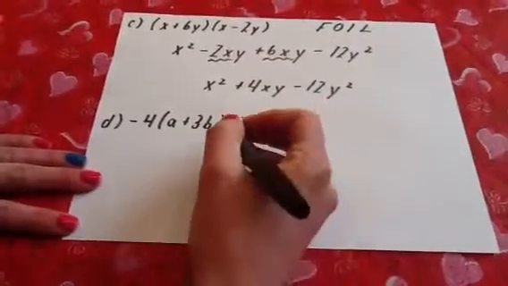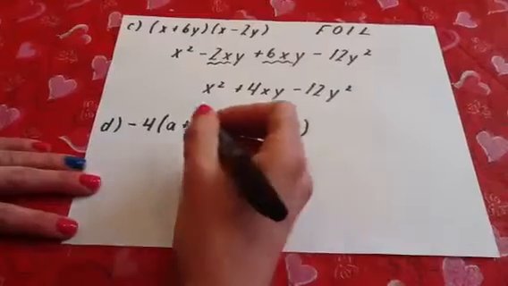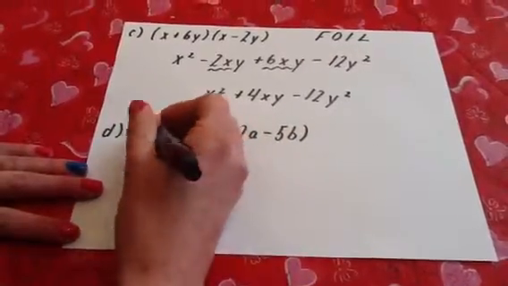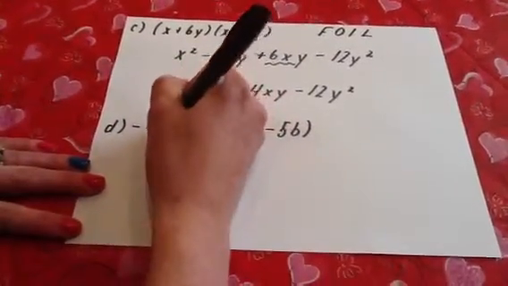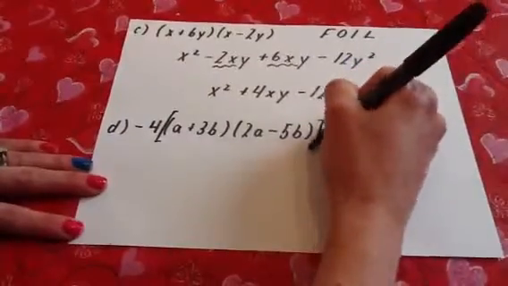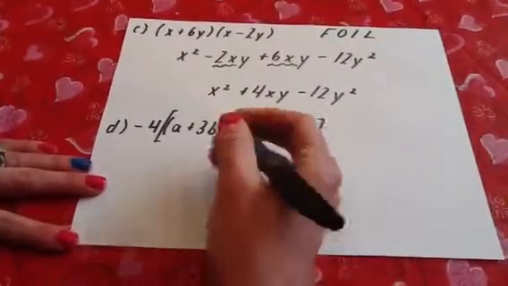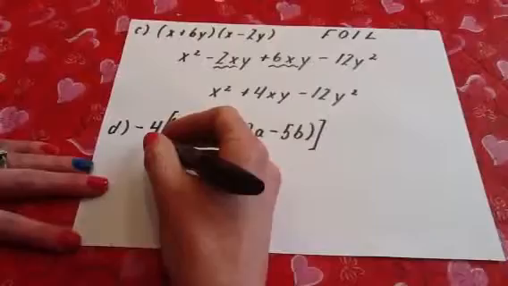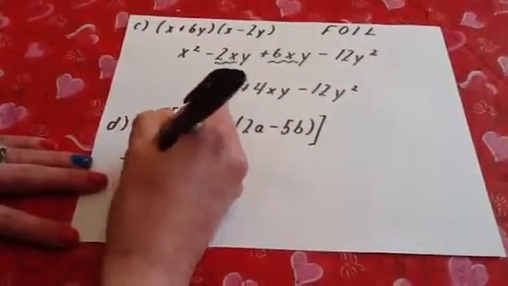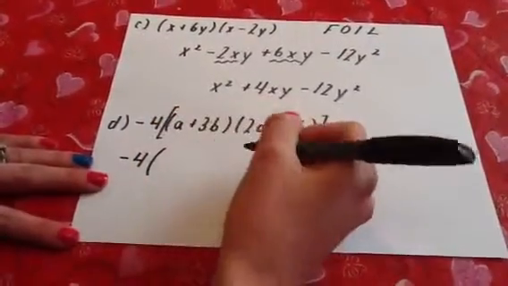Okay, one last one. So this one we have two binomials and also a monomial. So we're going to ignore the negative 4, and I'm just going to put the binomials in their own sets of brackets, and then we'll distribute the negative 4 later. So leave this out, and let's FOIL the stuff inside.